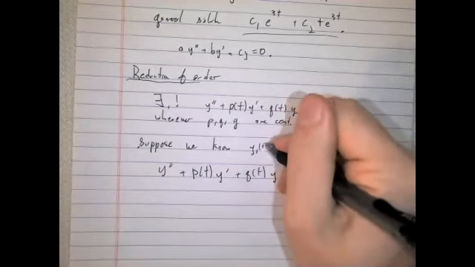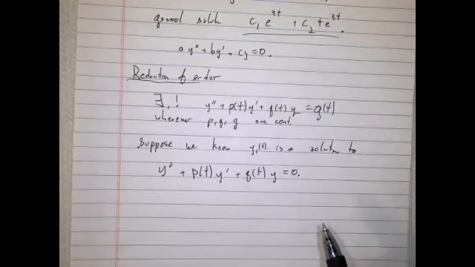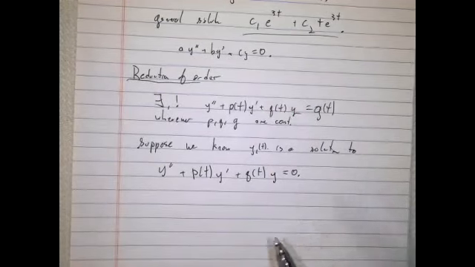Well, then once again, we can try the exact same approach and get the following.